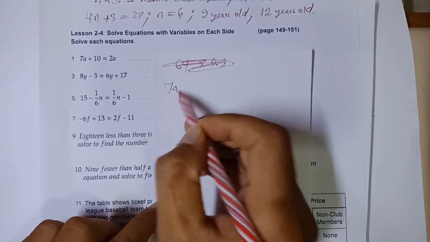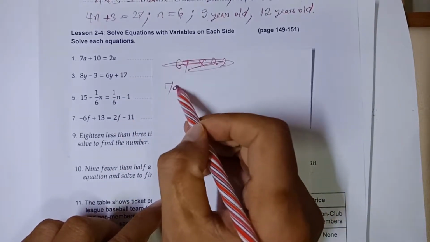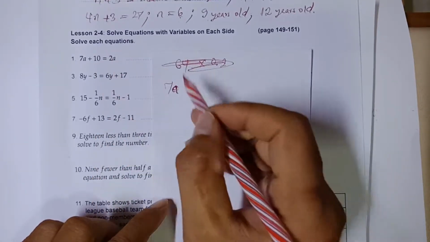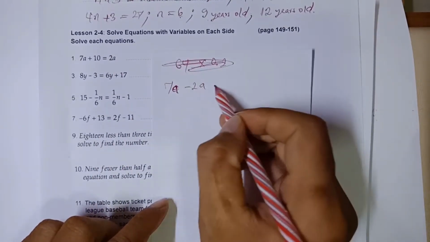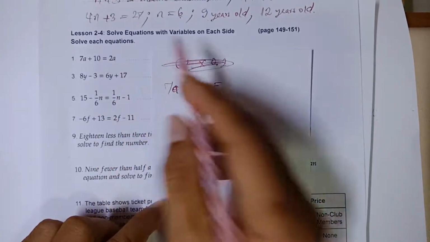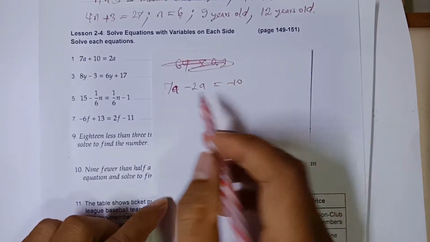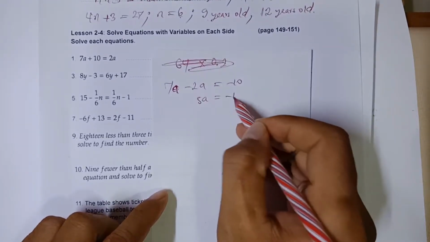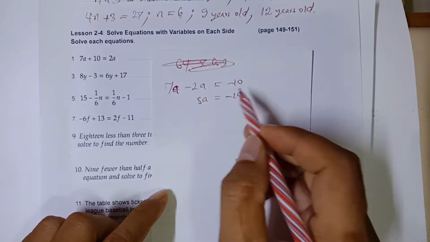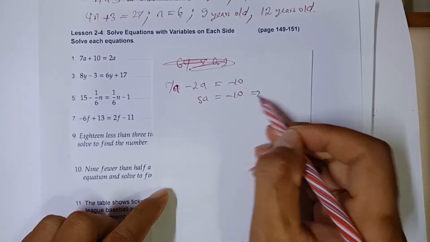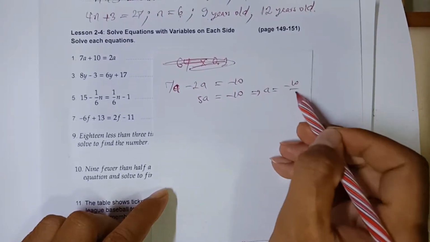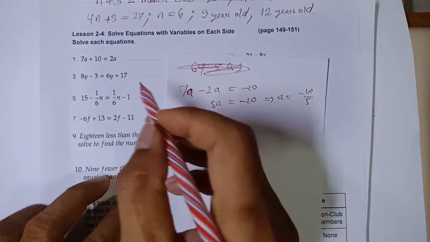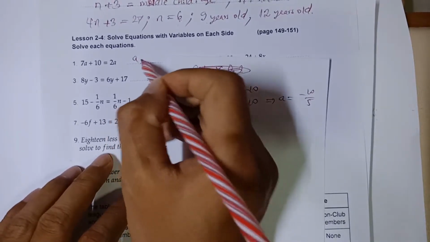So you have 7A, and then you transpose 2A from this side to the other side, it becomes minus 2A, equal to, you transpose 10 to the other side, it becomes minus 10. So you have 7A minus 2A, you have 5A equal to negative 10. So to get A, it implies that A equals negative 10 divided by 5, which means you have negative 2. So A equals negative 2.